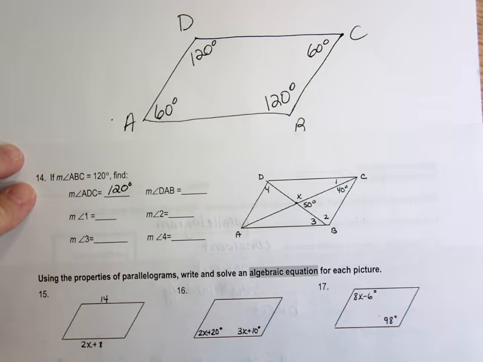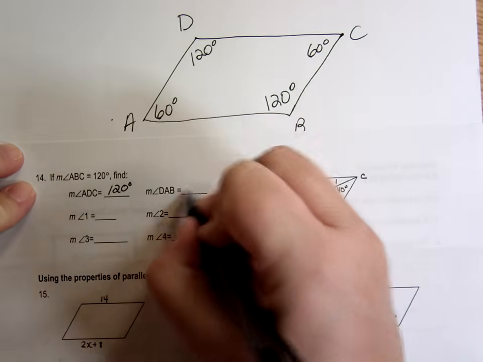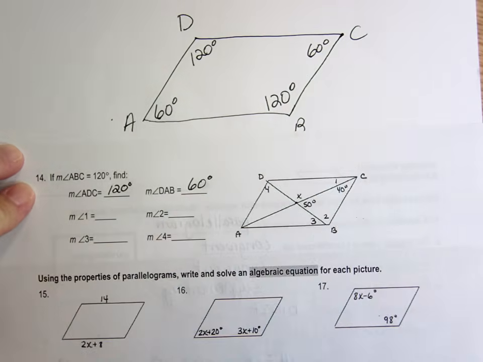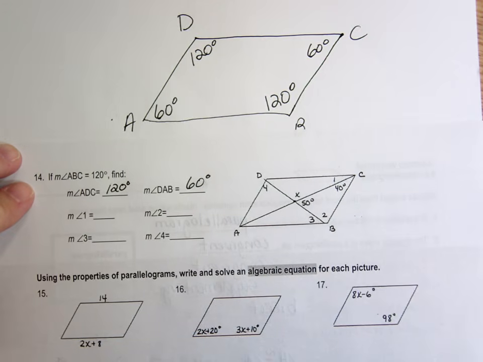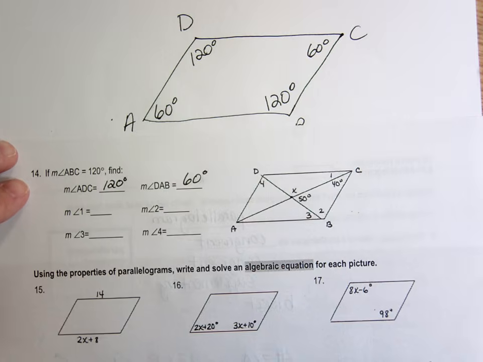DAB is 60. Now angle 1, angle 2, angle 3, and angle 4, those all require the diagonals because they're cutting it into smaller pieces. Okay, so now I need to get into looking at the diagonals.